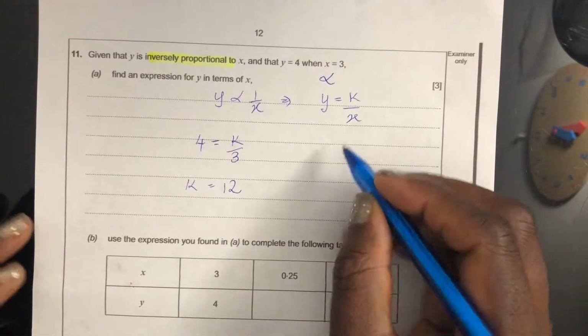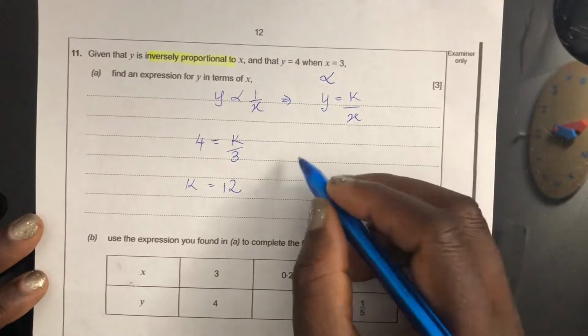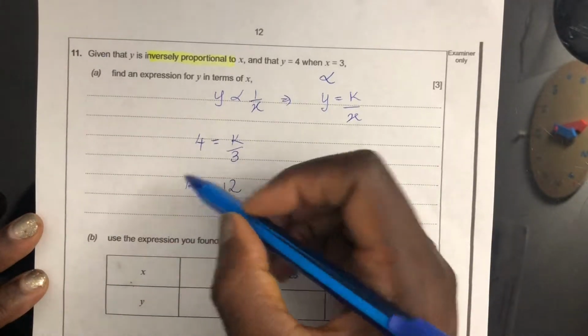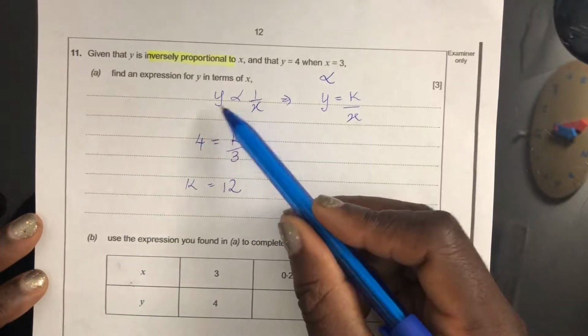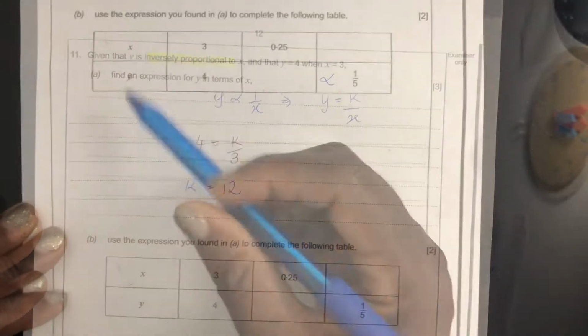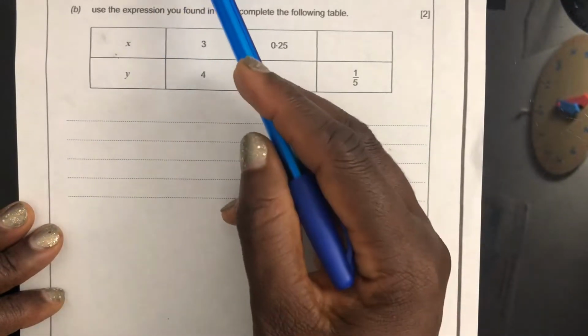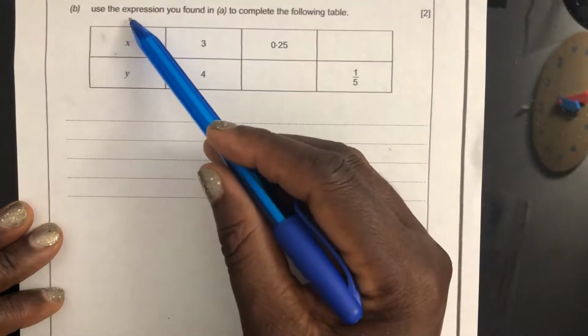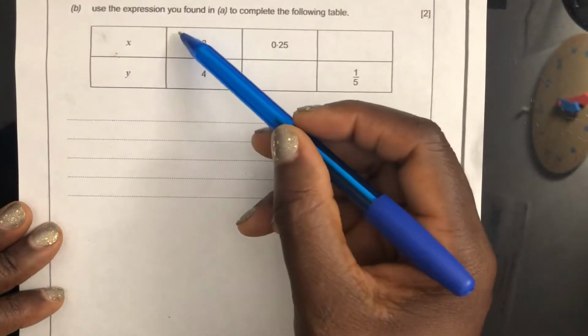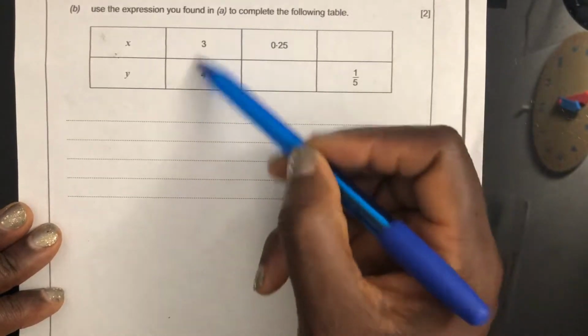Okay, so 4 is equal to k over 3 and k is equal to 12. That's perfect now. You can always find x given y, or you can always find y given x. So that's done. 11b is a substitution problem. So now that we know what k is, we can use that expression to find the missing numbers.